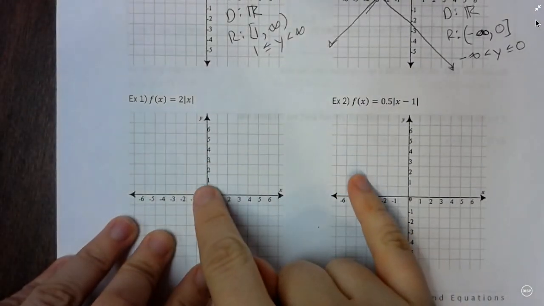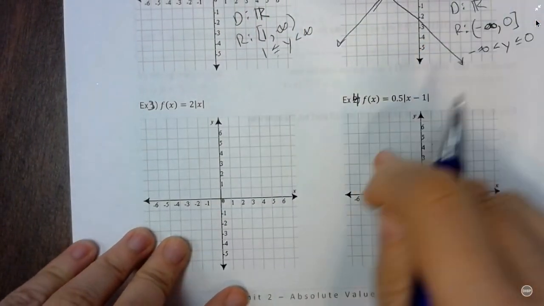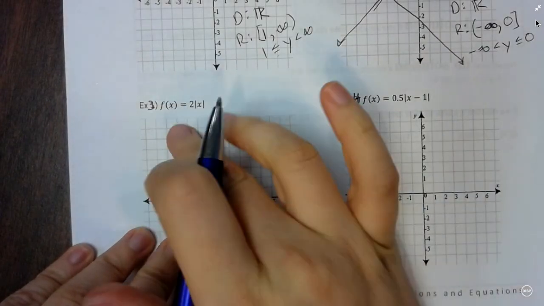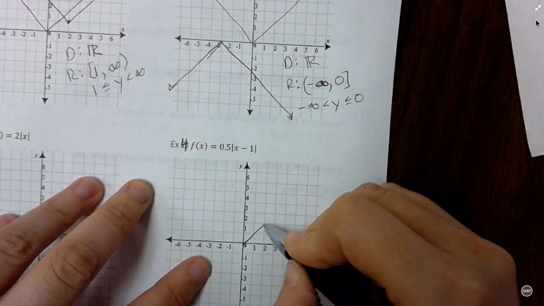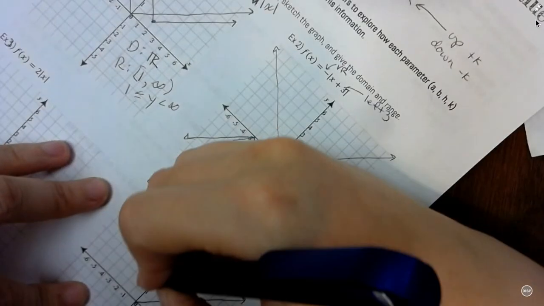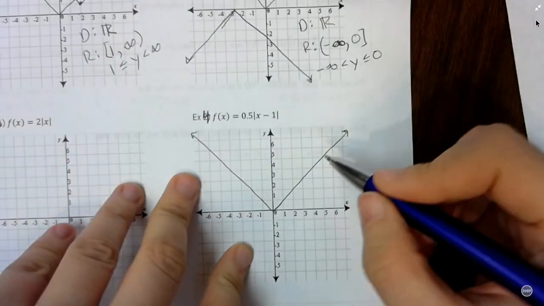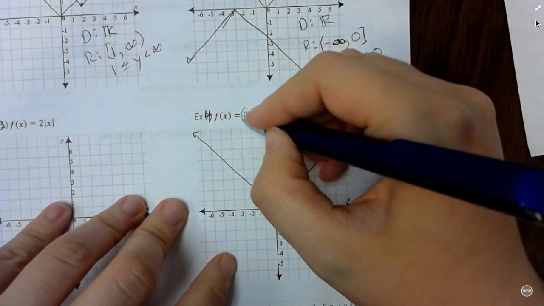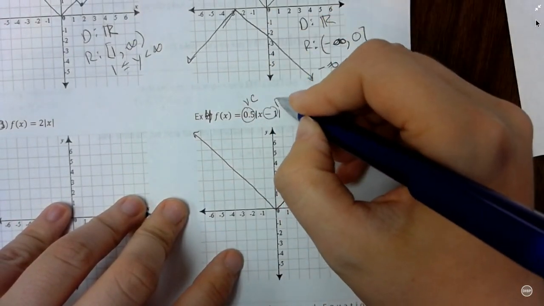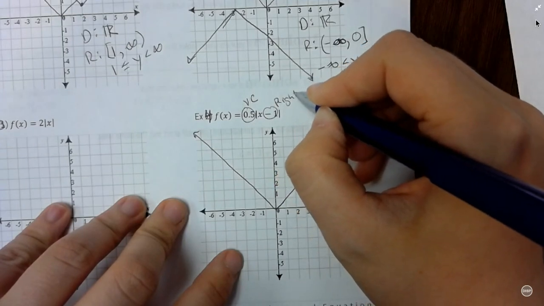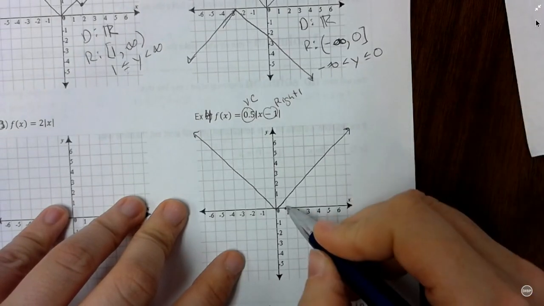Now out of these 2 examples, which should say example 3 and example 4, that's kind of goofy. We're going to do example 4 together on the video, and then I want you to try 3 on your own. So example 4, let me put my parent function back. And then my transformed one, I have a vertical compression, so it's going to get squished by half. And then this goes right 1. So right 1, and then squished by half.